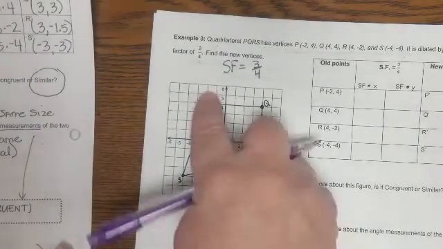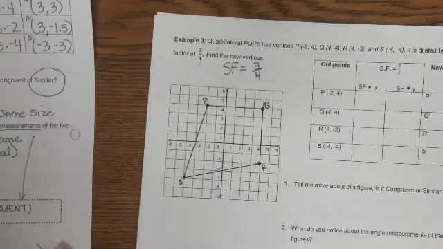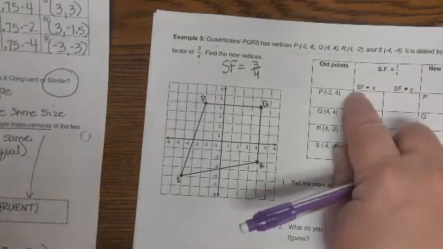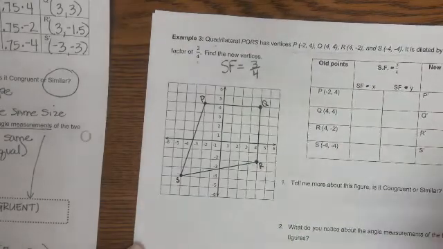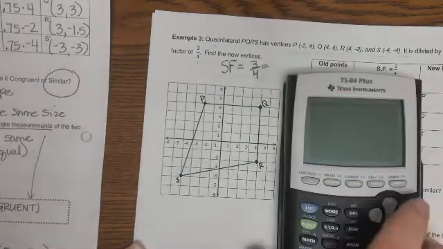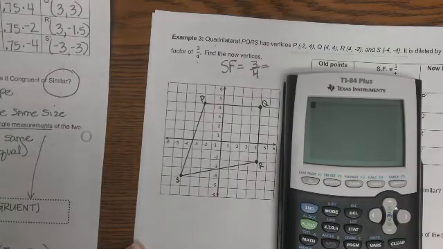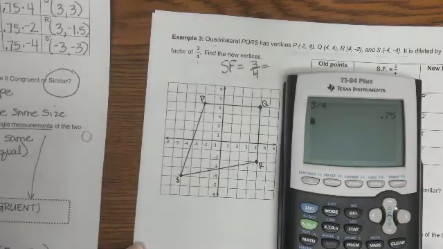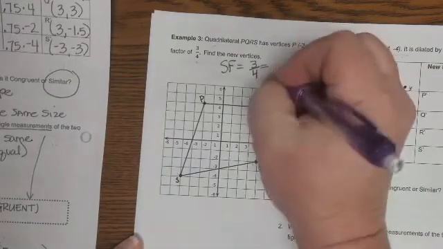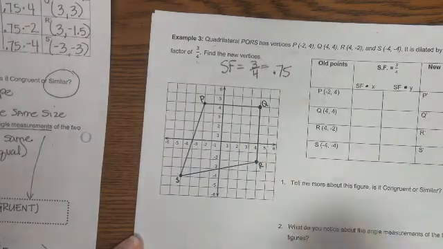So we've got P, Q, R, and S, all right? Let's look at this. We're going to take the scale factor times this. So I am going to figure out if that is a repeating decimal or not. Most of you should know that 3 divided by 4 is 0.75, okay?